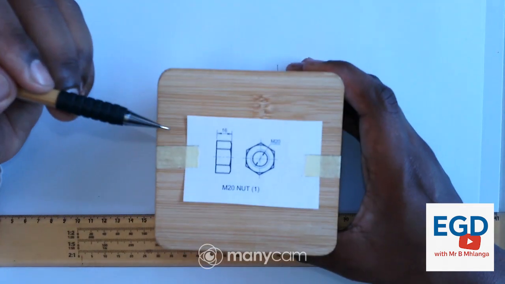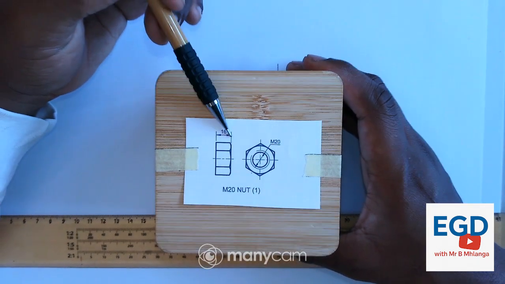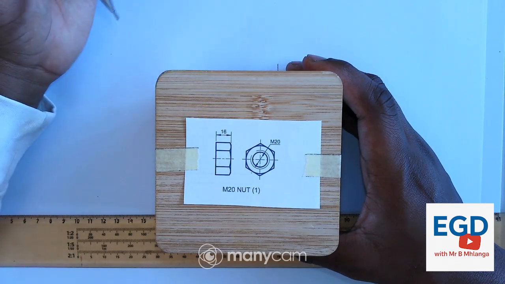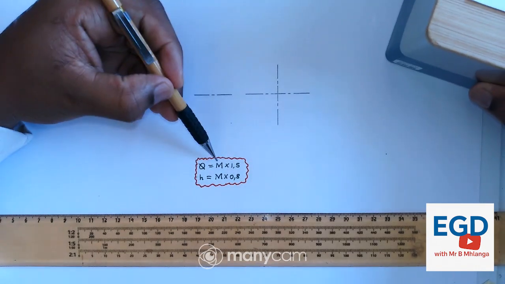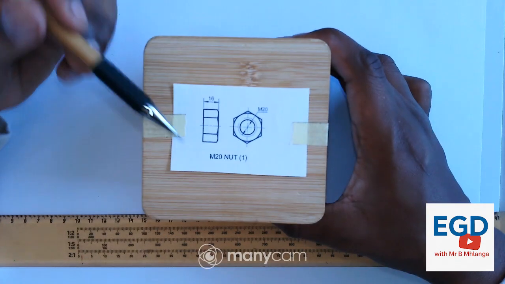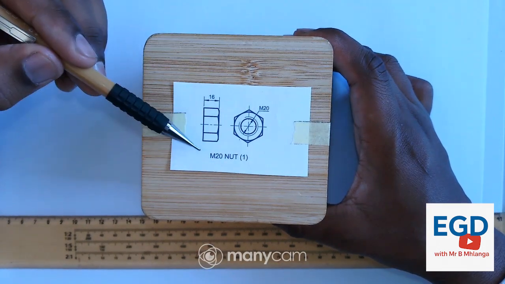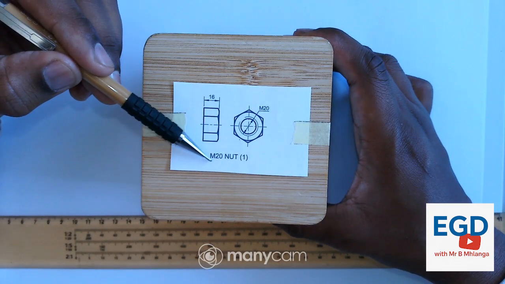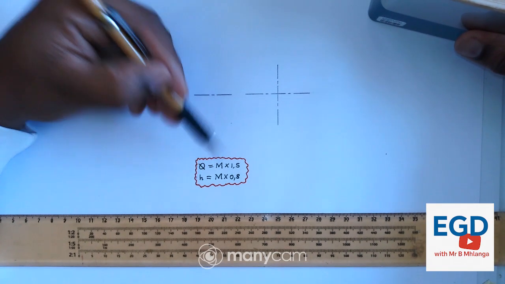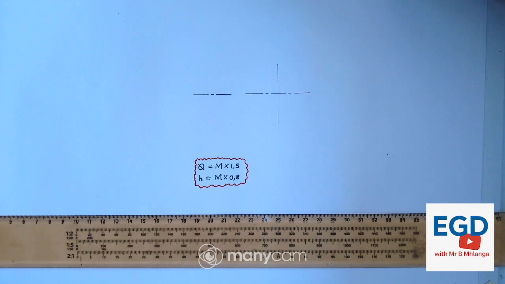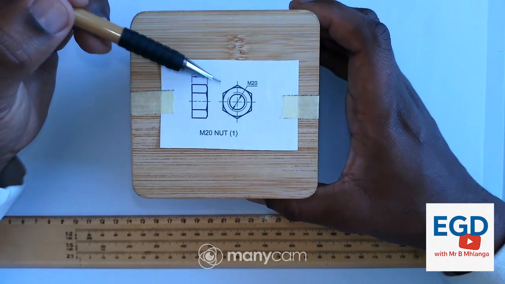But if we are not given the height of the M20 nut, I'll have to use this formula. This M is for the M value, because this is the M20 nut, that means our M value is 20. So you just substitute the 20 here, right? Okay, so now I'll start with the circle.